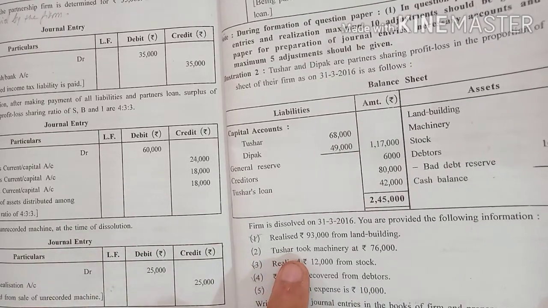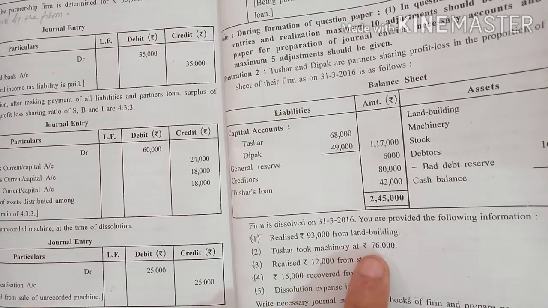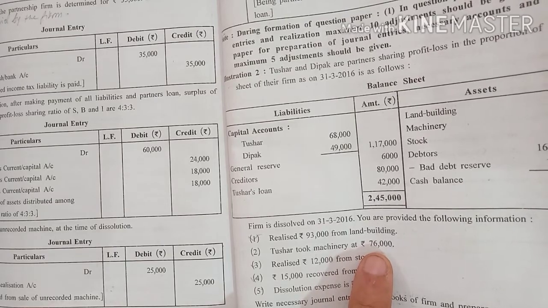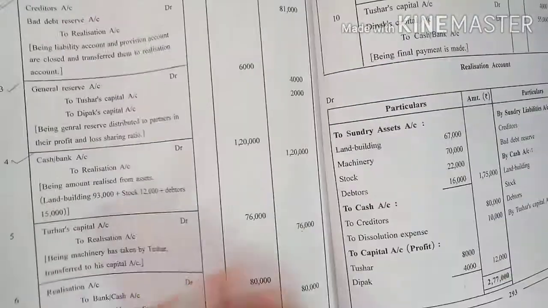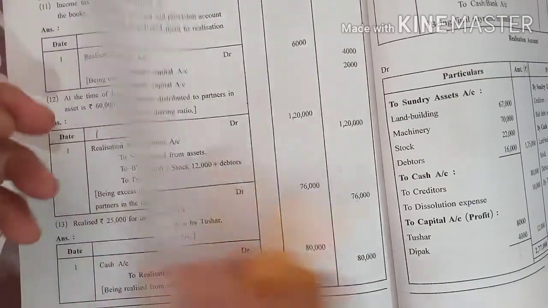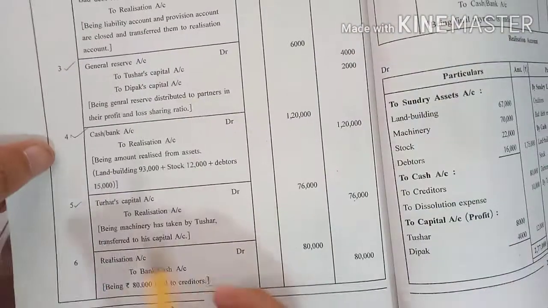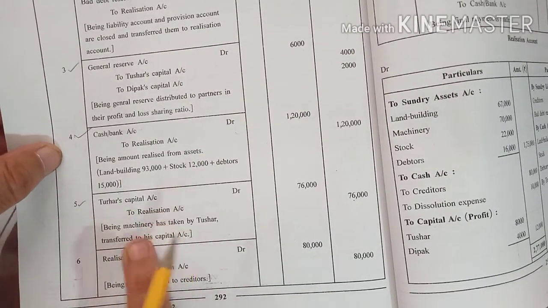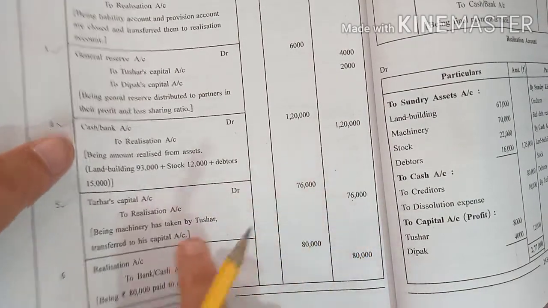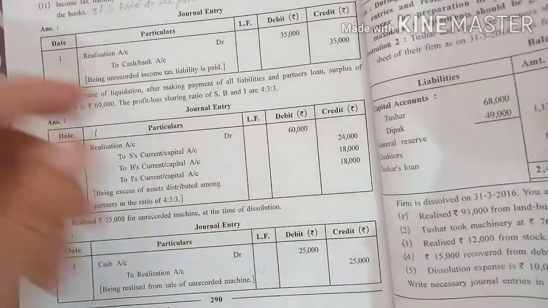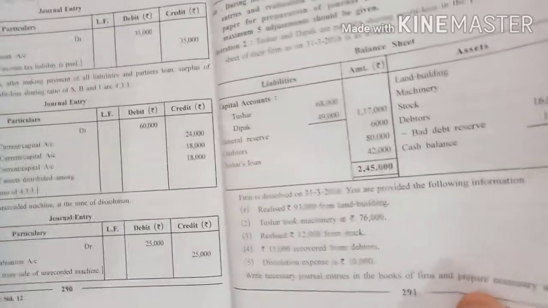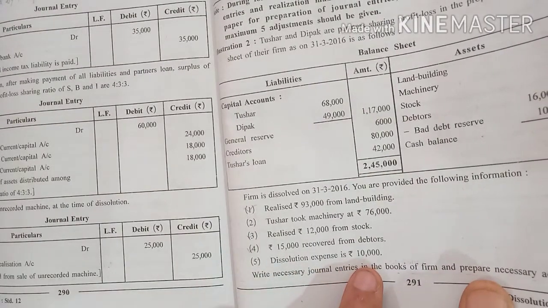Second adjustment is: Tushar took over the machinery at rupees 76,000. Many times I told you, if a partner is taking assets, the partner's capital account will be debited. So Tushar capital account debit to realization, because Tushar has taken the machinery of rupees 76,000. That is the journal for the second adjustment. Next, it is given the dissolution expense of rupees 10,000, realization account debit to cash. Yes, dissolution expense of rupees 10,000 is also one expense.